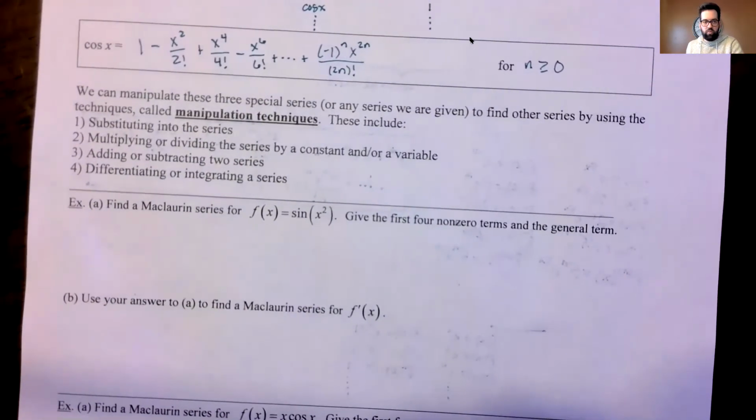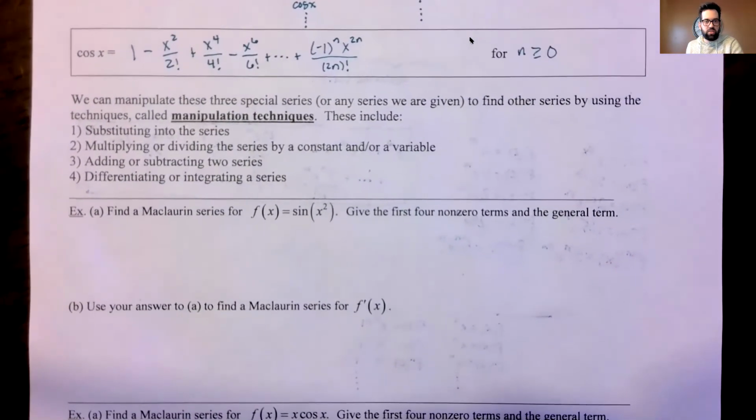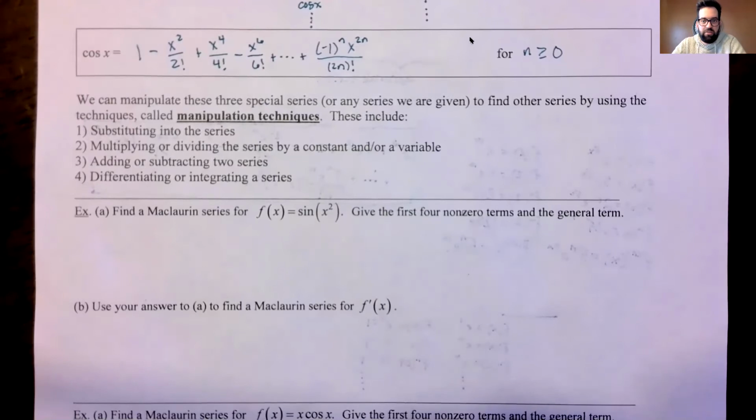So let's keep going here. We can manipulate these 3 special series, or any series that we are given, to find other series by using techniques called manipulation techniques. These include substituting into the series, multiplying or dividing the series by a constant and or a variable, adding or subtracting 2 series, or differentiating or integrating a series. And we'll see some practice with that starting today.